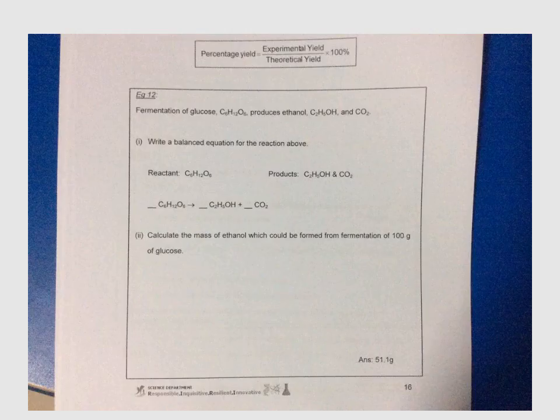Now, if we move on to example 12 of your lecture notes, we will see how the same formula can be used to calculate the percentage yield of a particular product. Example 12 says that fermentation of glucose, C6H12O6, produces ethanol and carbon dioxide.